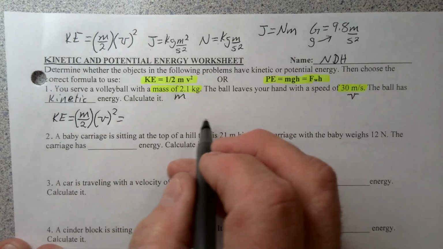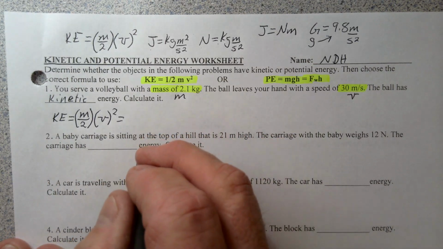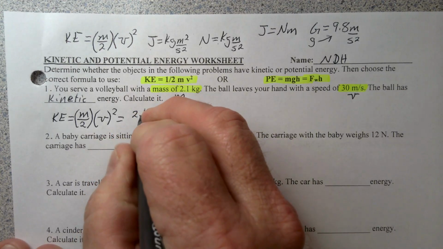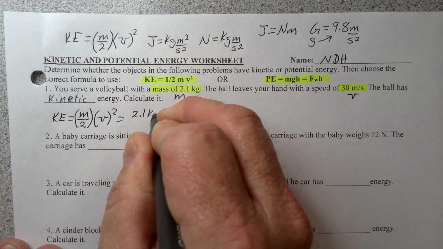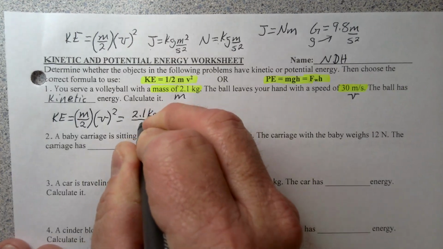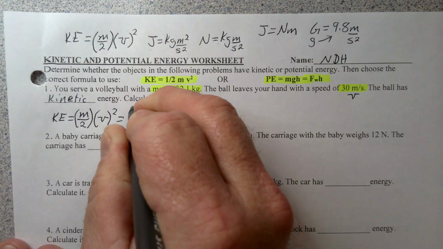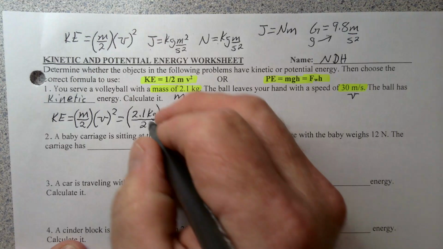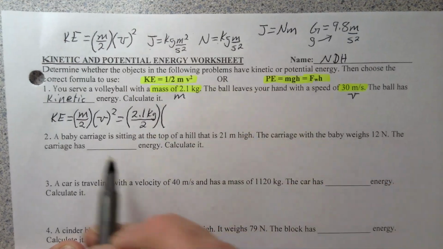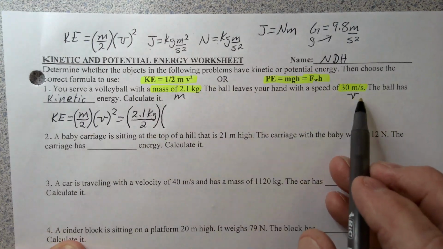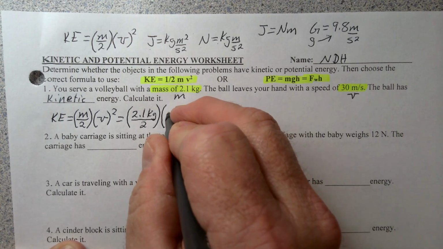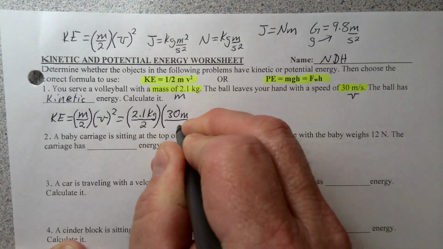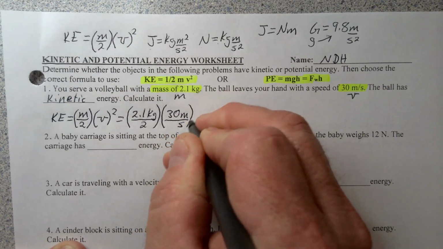So let's go back up and let's look and see, well, what is our mass? We know that our mass is 2.1, and this is kilograms. And we're going to divide that by 2, and we're going to quantify it like this and put it into parentheses. And then we're going to multiply that number times the velocity squared, which is 30 meters per second. So we put 30 meters per second, and we're going to square that.